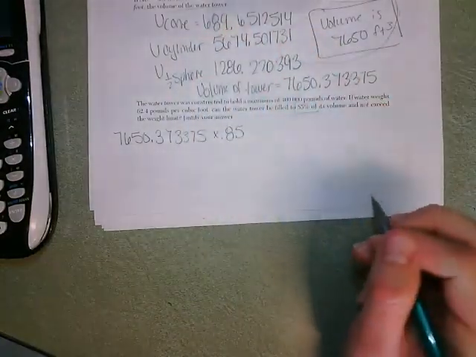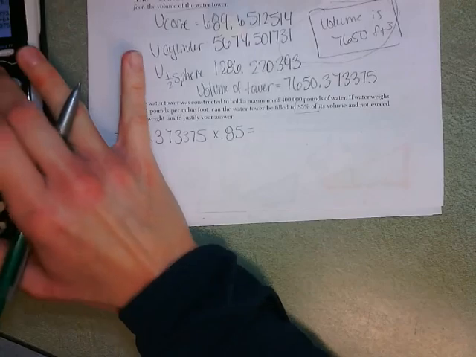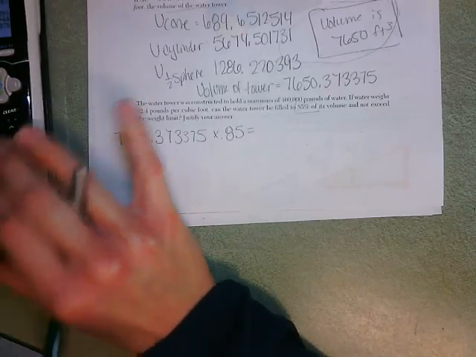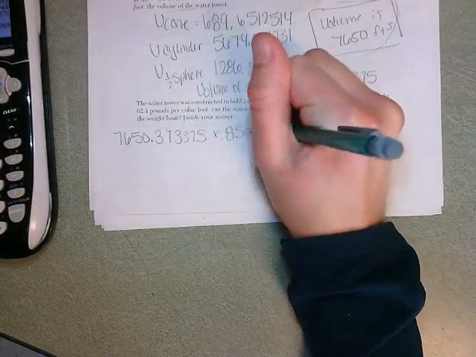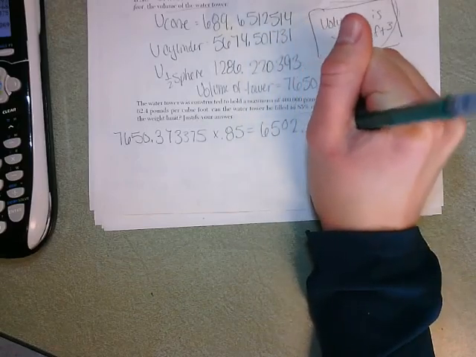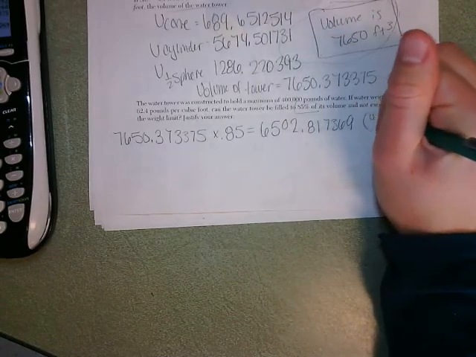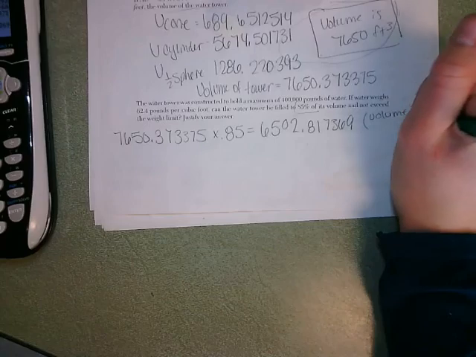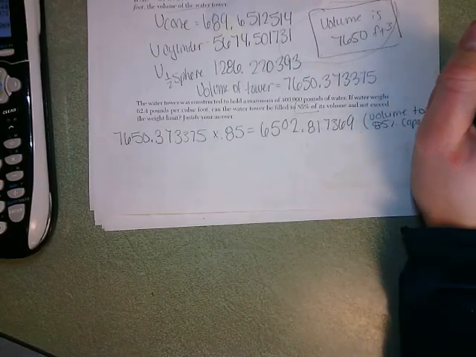Let's find 85% of the volume. Times 0.85, so 6502.817369. So this is the volume at 85% capacity.